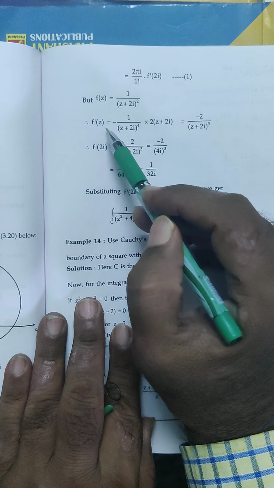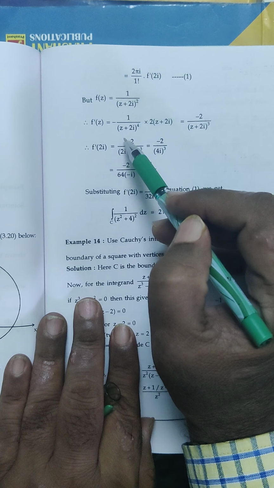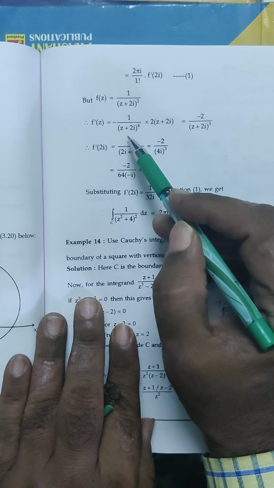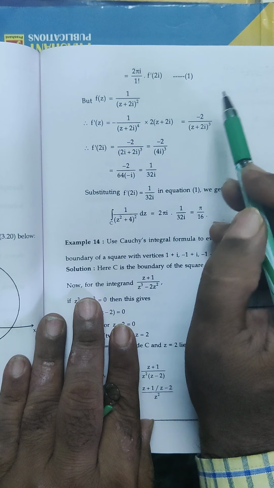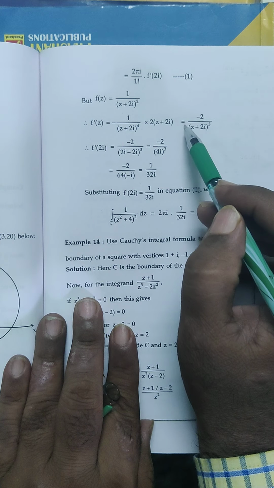f dash z is equal to minus 1 upon (z plus 2i) raised to 4 into derivative of this, 2 times (z plus 2i). One (z plus 2i) gets cancelled, giving minus 2 upon (z plus 2i) whole cube.